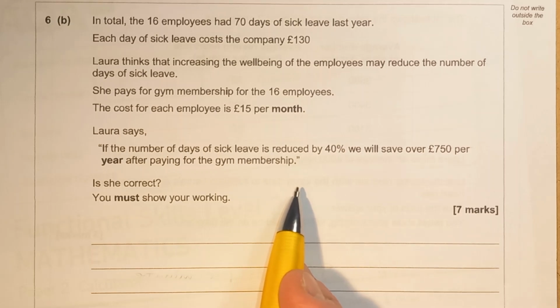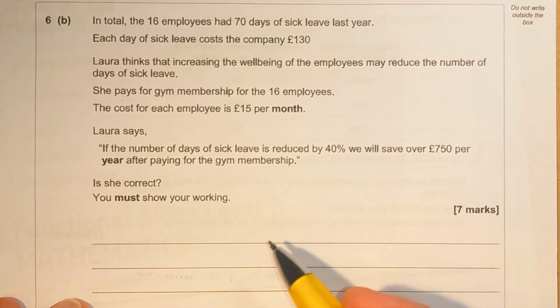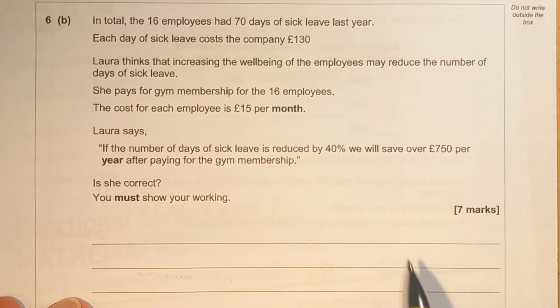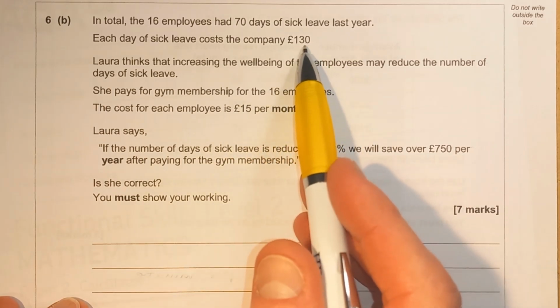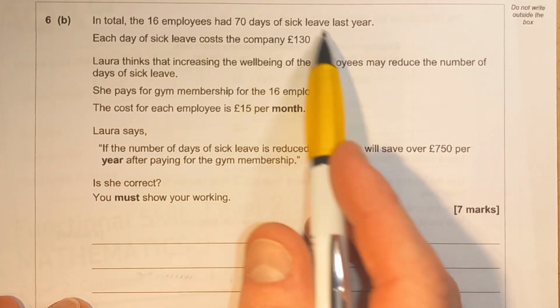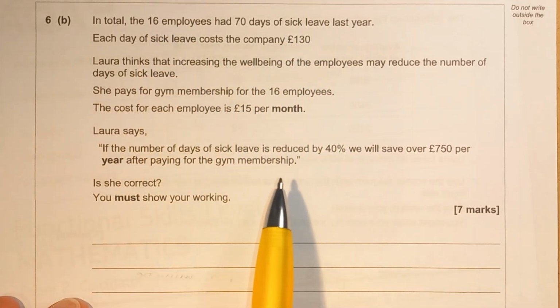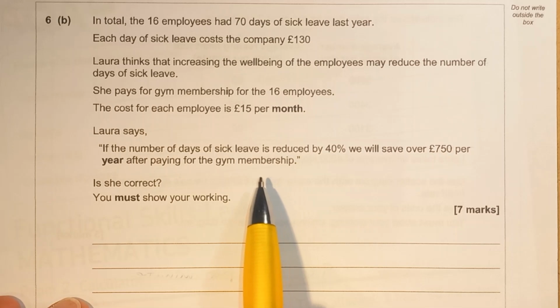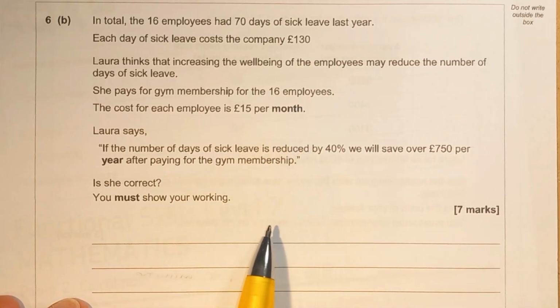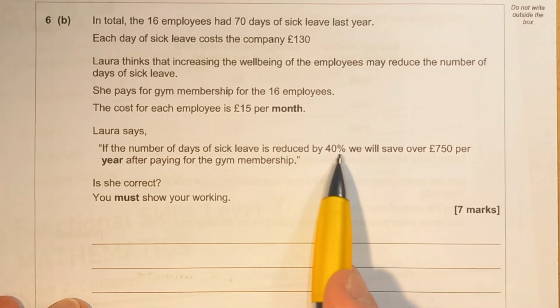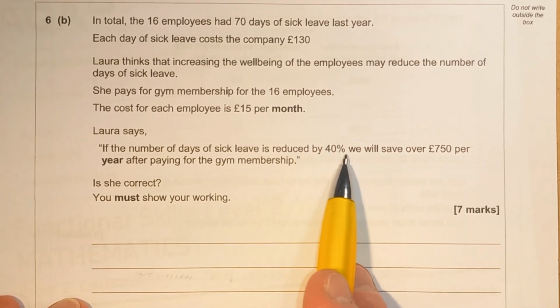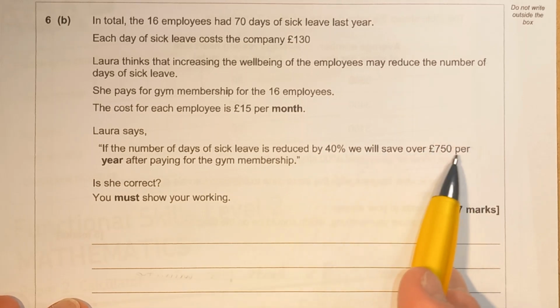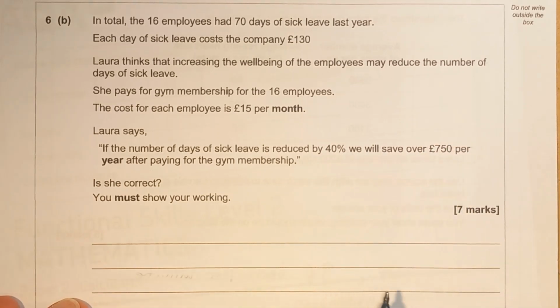Is she correct? Right, so a few things to work out here. This is 7 marks as well. So what we've got to do is work out how much money they're losing to start with, and we can do this by looking at the £130 and the number of employees that are off sick. Then we've got to look at how much the gym membership would cost. And then what's going to be the difference between those, and compare it to 40%. That'll help to tell us whether the 40% reduction is going to save us £750 per year.